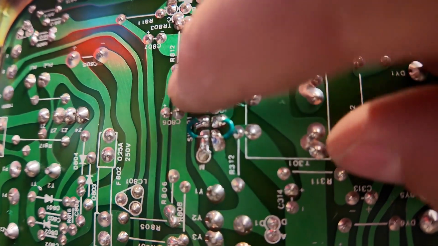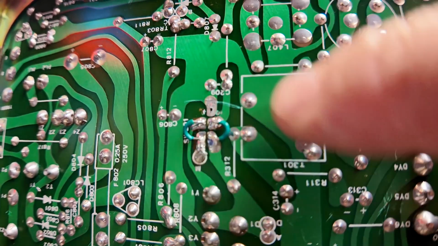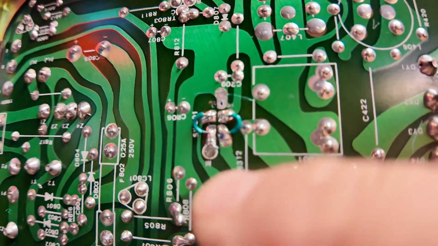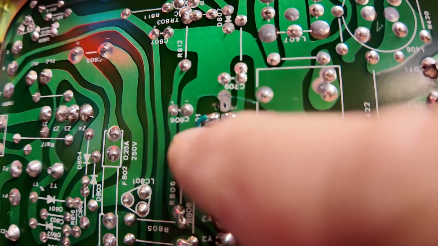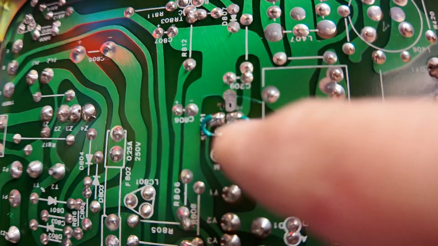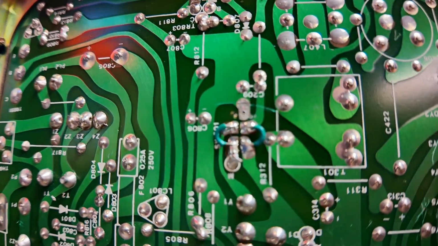Up here, this big trace that goes all over the place is just ground. And so switching it up disconnects this side, because this had no connection here, but then it grounds this side, and this is the side that goes down to the IC, 301, the AN5410, the one we replaced.